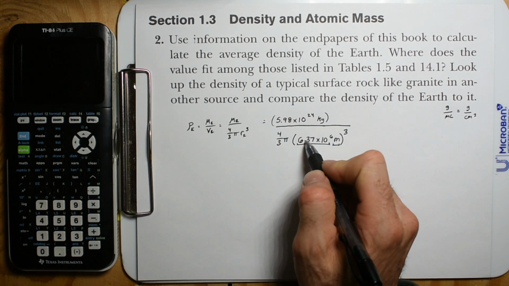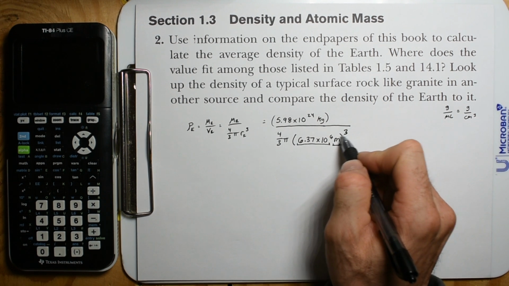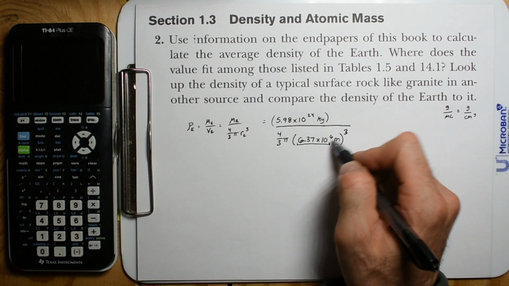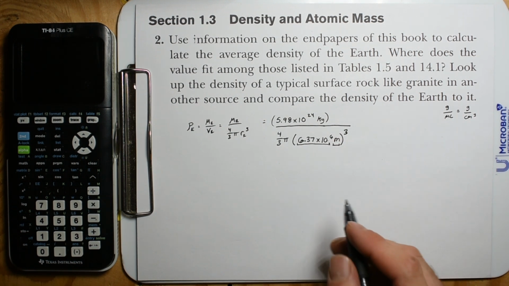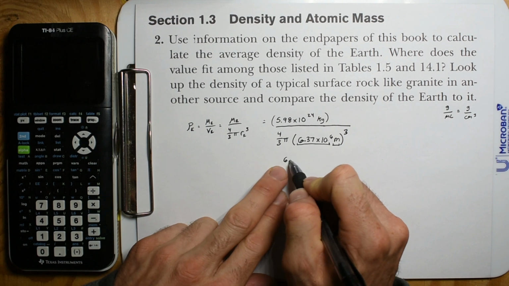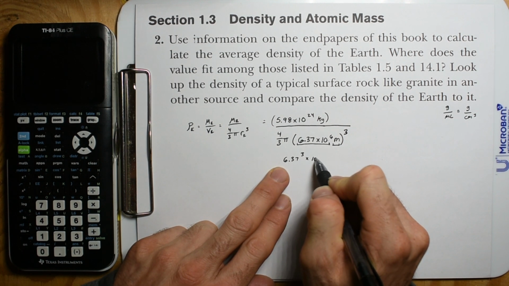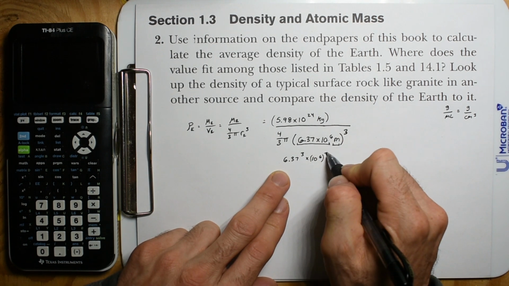Even though you have this in scientific notation, it's the same thing as cubing this number and then also cubing 10 to the 6. You know what I mean? So you could say this is 6.37 cubed times 10 to the 6, and you'd have to do this cubed.